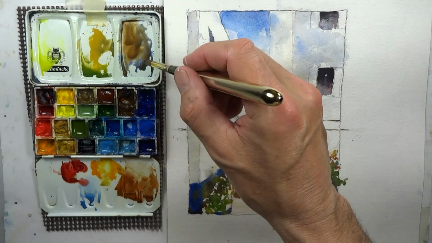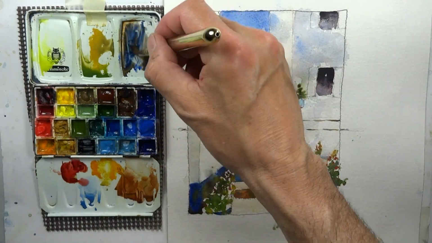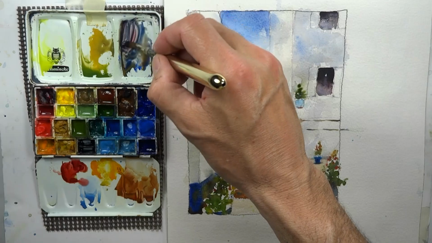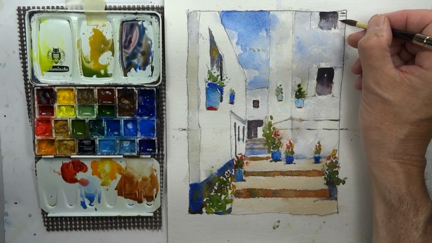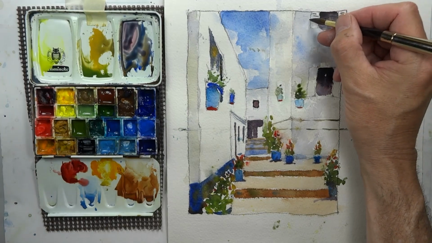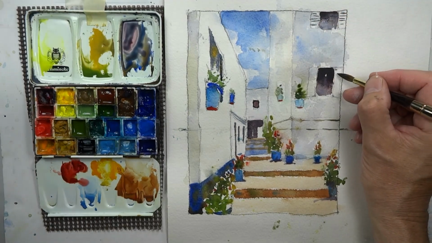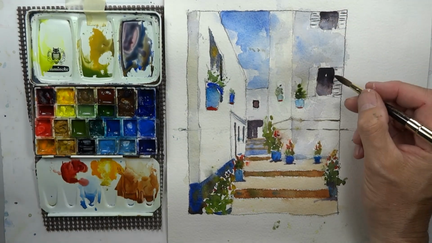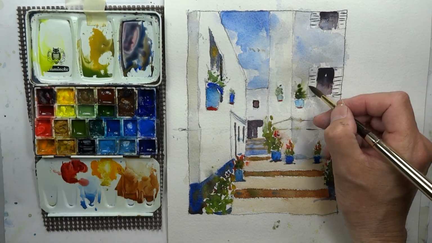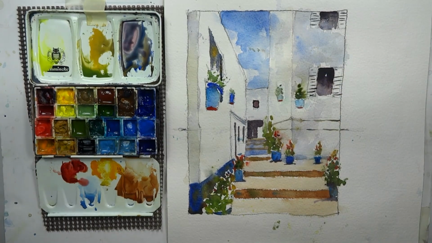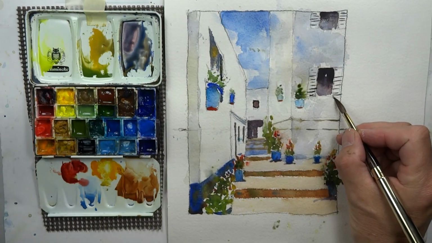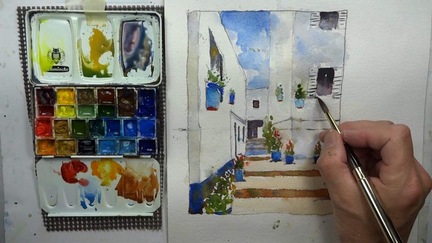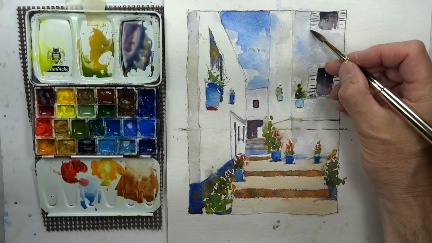Then we can go with some more French ultramarine blue, burnt umber, alizarin crimson, and then maybe we'll just do some indications of some shutters. Some shadowing underneath the shutters a little bit.